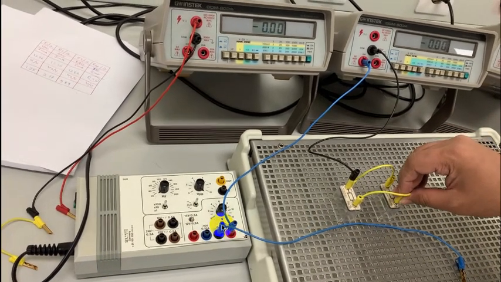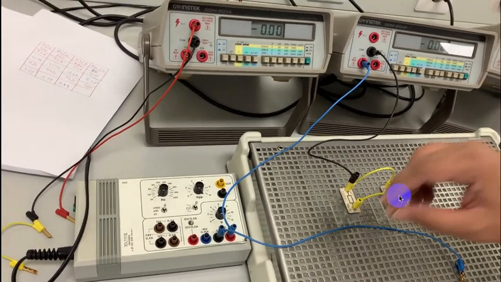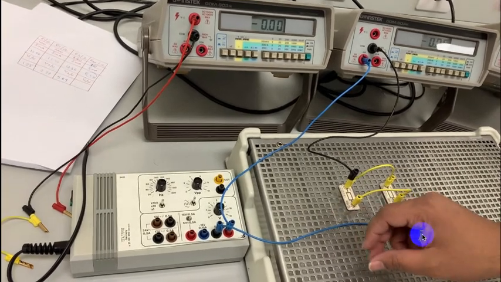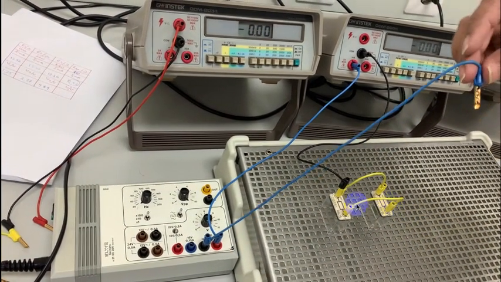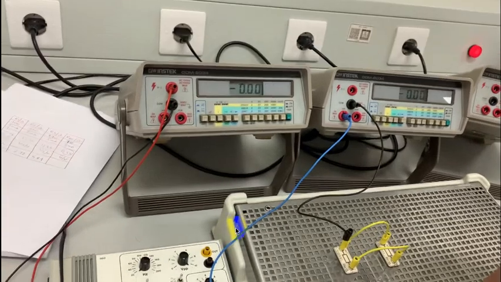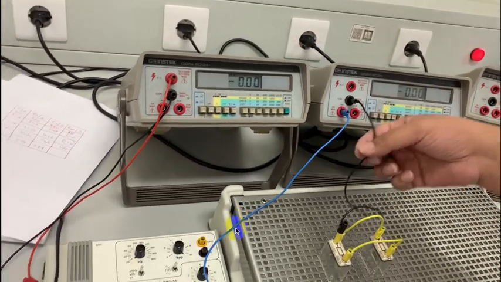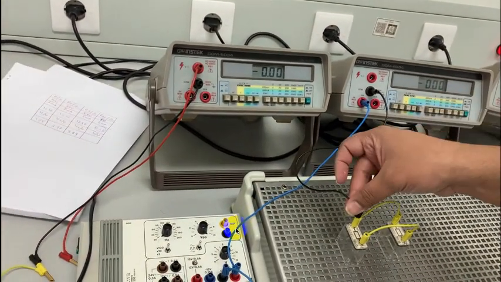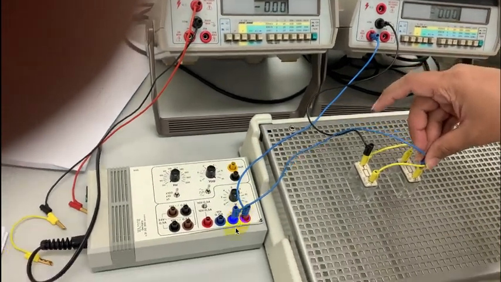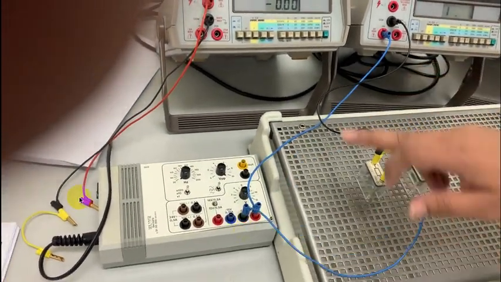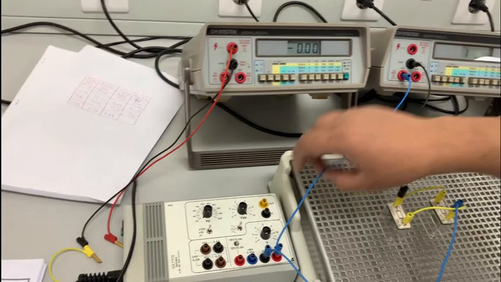Short it, and from this point you will connect anywhere, here or here. So now our circuit is completed.